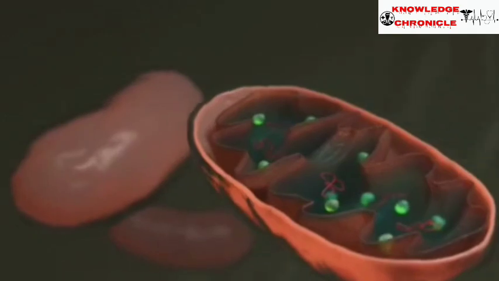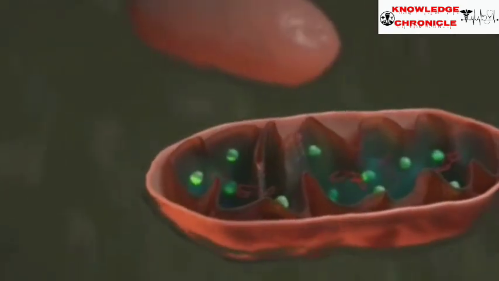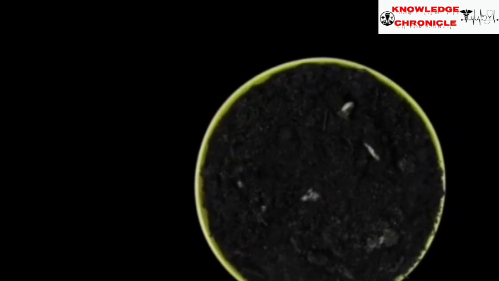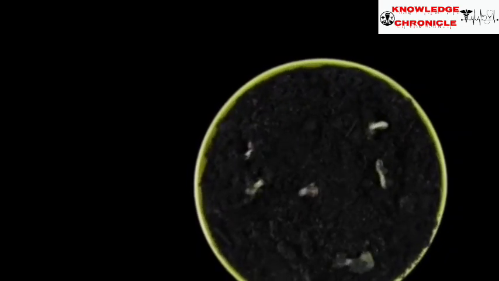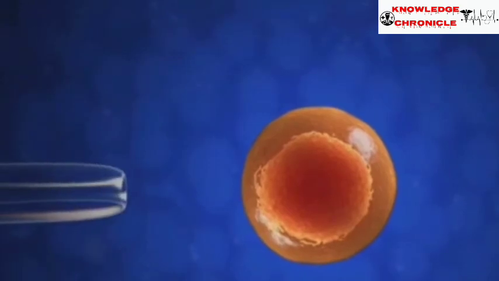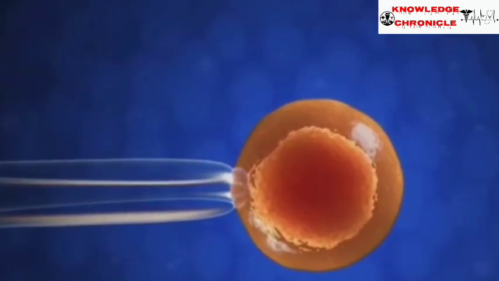Now, inside the nucellus, one cell actually differentiates as the megaspore mother cell, or MMC. The MMC then undergoes meiosis, which produces 4 haploid megaspores. But in most plants, only one of these megaspores survives, while the other 3 just degenerate. The surviving megaspore gives rise to the female gametophyte, or embryo sac. And by the way, this whole process is called monosporic development.